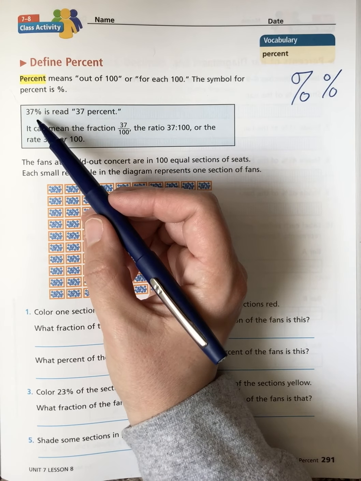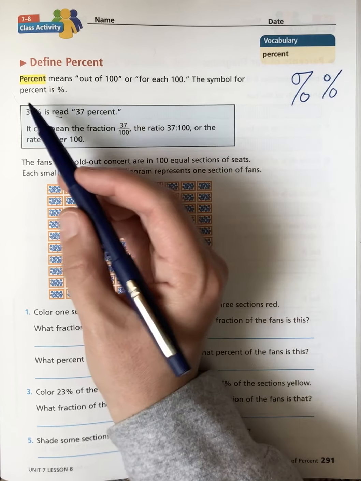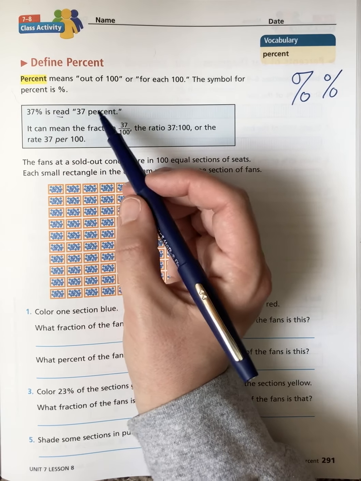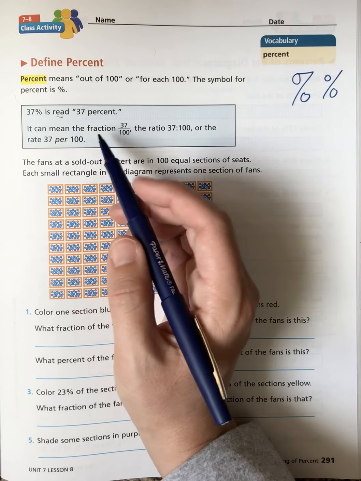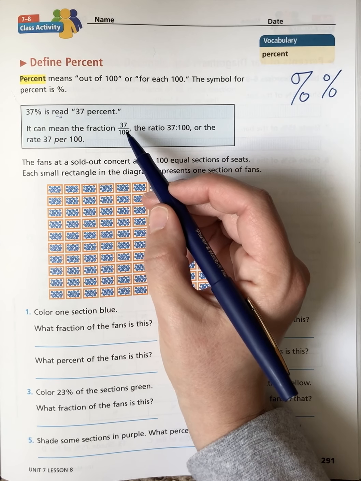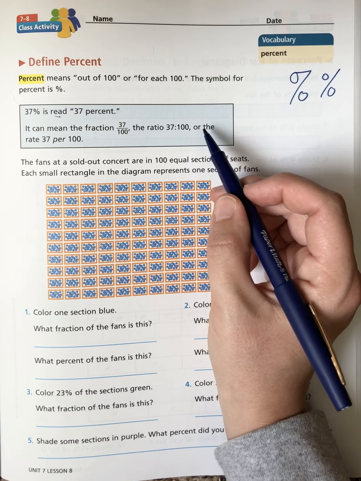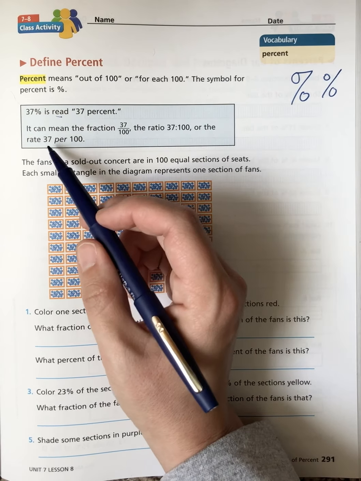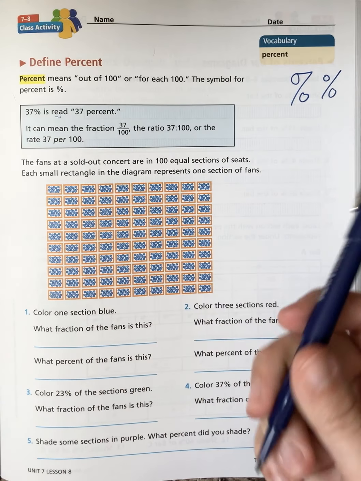So here's a couple examples. 37% is read 37%. That's how you say it. When you see the number next to this symbol, it can mean the fraction 37 out of 100. It can mean the ratio 37 to 100, or it can mean the rate 37 per 100. All of those mean the same thing.